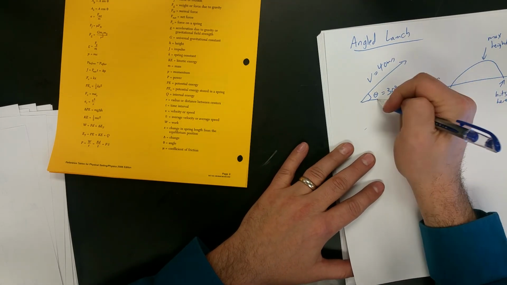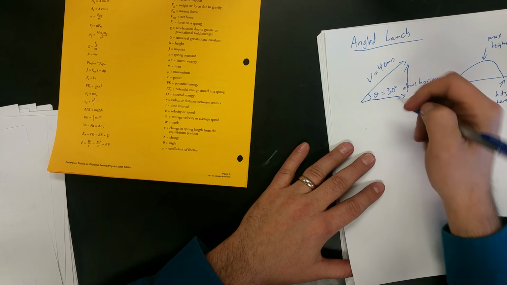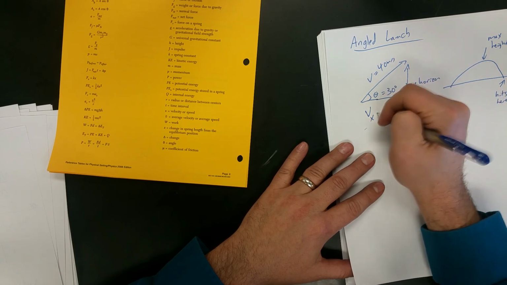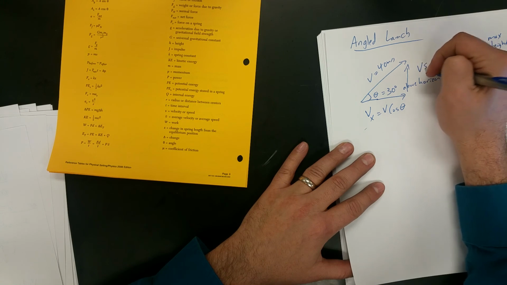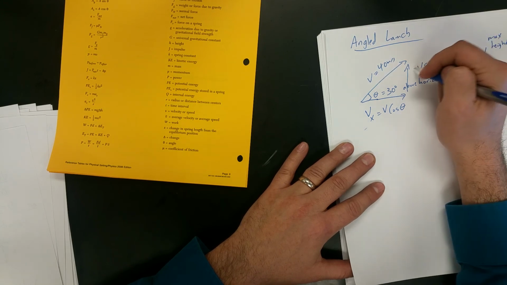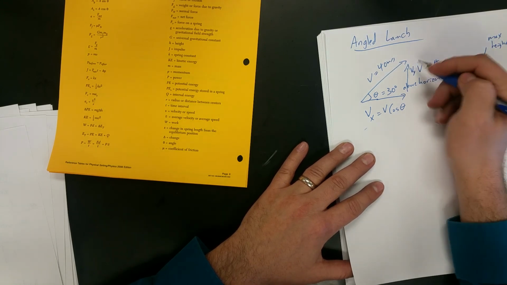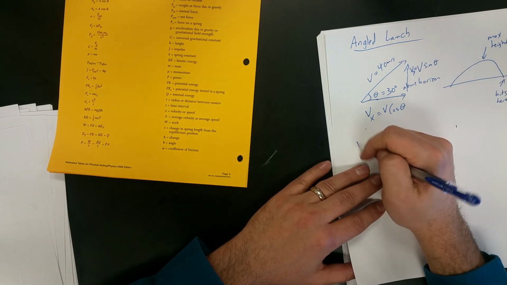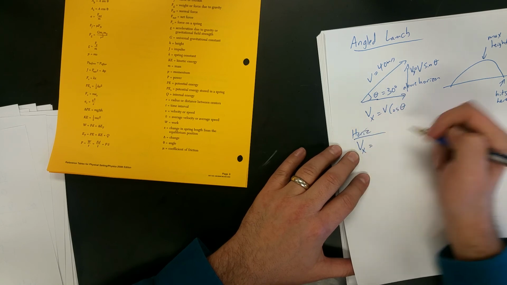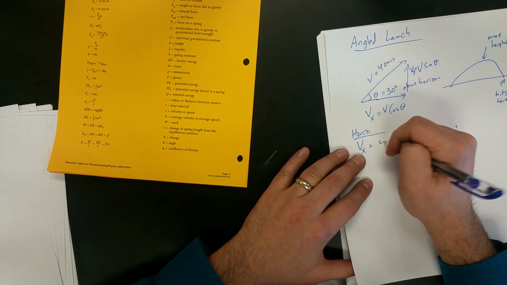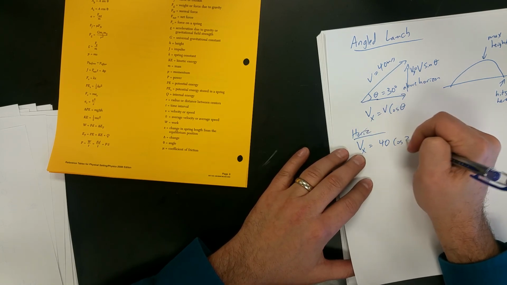Your initial velocity, you can break into components. You got a v sub x and a v sub y. V sub x is v cosine theta. Sorry, v sub y is v sine theta. So if we do that, v sub x is going to be your horizontal motion, and that would be 40 cosine 30 degrees.